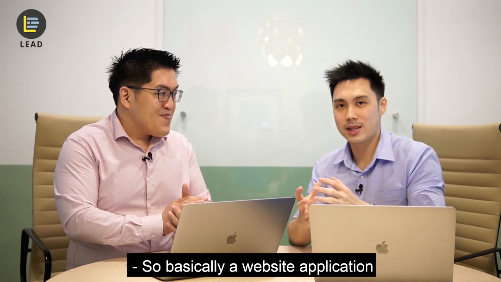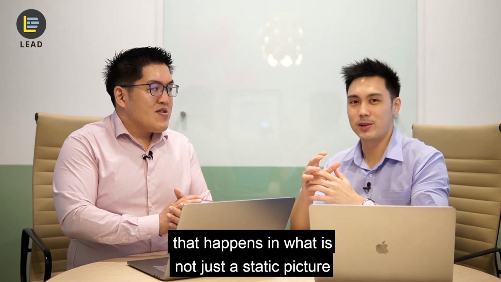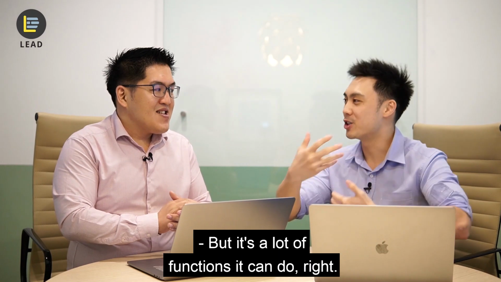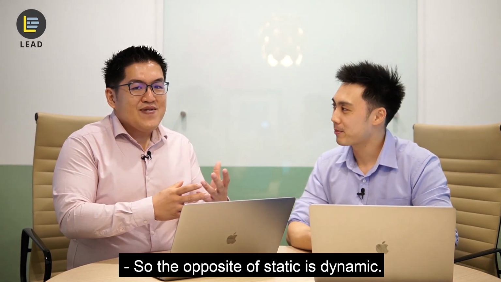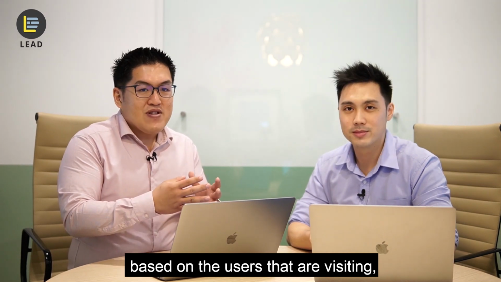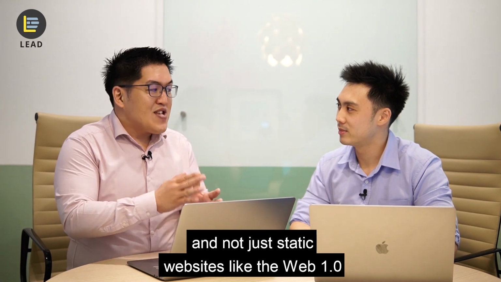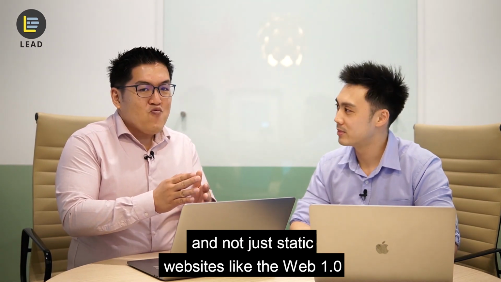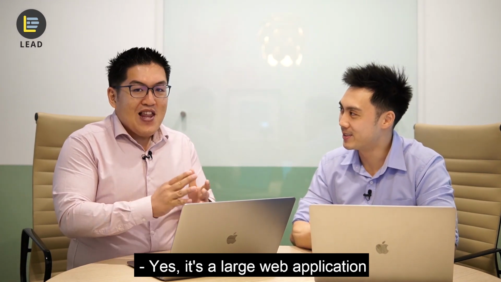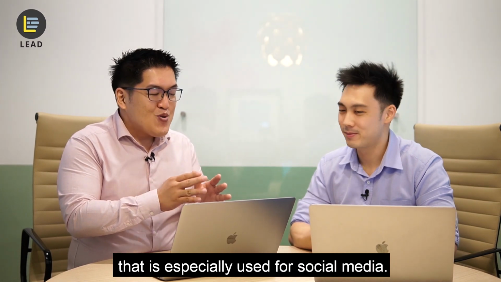So basically, a website application or web application is something that has all this front end, back end stuff that happens in one. It's not just a static page. Correct. But there's a lot of functions they can do with it, right? Correct. So the opposite of static is dynamic. There's a lot of dynamic content generated based on the users that are visiting, based on the query, based on the specific keywords, and not just static websites like the Web 1.0 that we used to live in. Even Facebook is a web application. Yes, it's a very large web application that is specially used for social media.